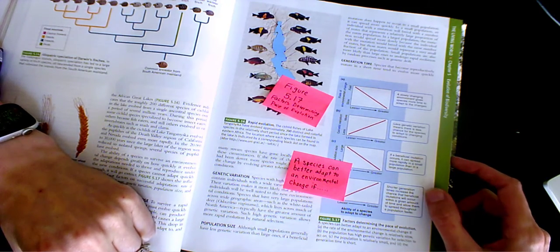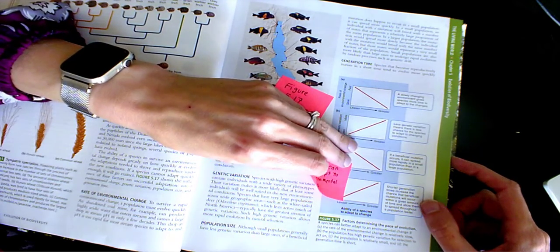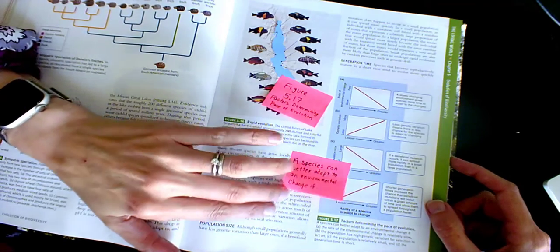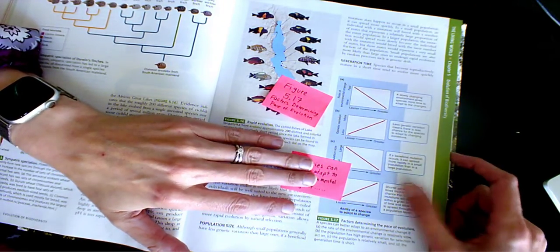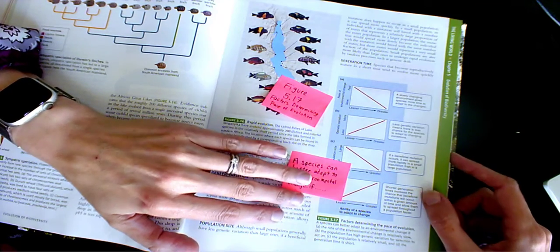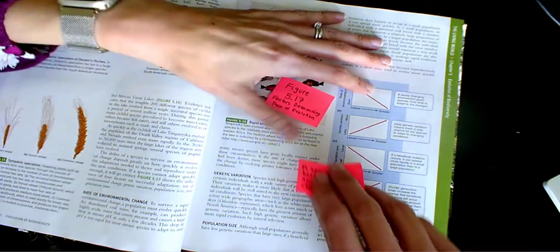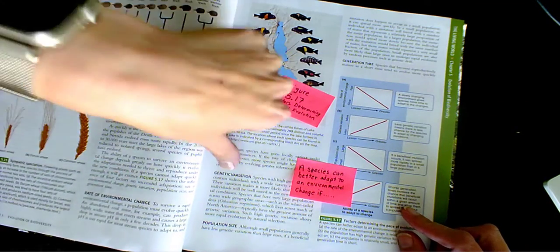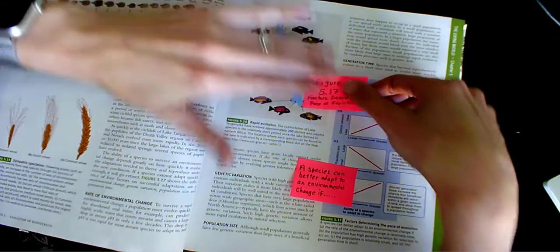The shorter the generation time, the faster they're going to be able to adapt, versus if you are an elephant and you have an offspring every 2 years or so, that is not going to be beneficial for those good mutations. Okay, so definitely look at this. You've got your rate of environmental change, genetic variation, population size, and generation time. Okay, those are key.